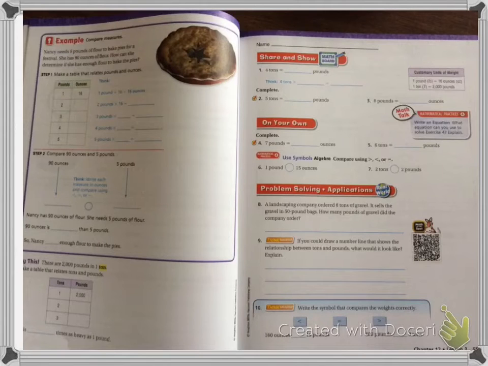Well, there are 16 ounces in 1 pound. And so we're going to use the same exact system as last time. Pounds are the greater unit of measure than ounces. Same thing. If I have 1 pound, I'm doing 1 pound times 16 because there are 16 ounces in 1 pound to see how many ounces that I have. Okay, to convert pounds to ounces.